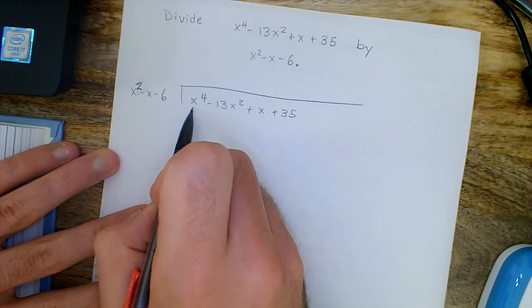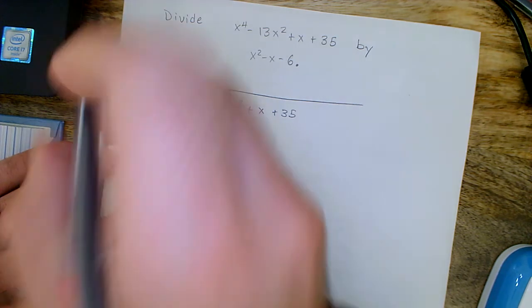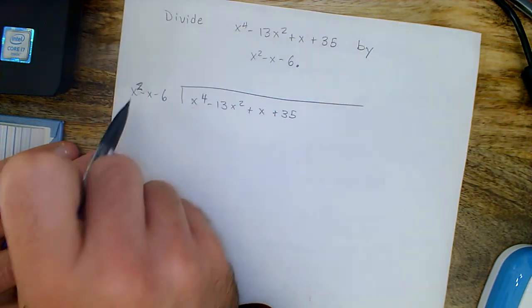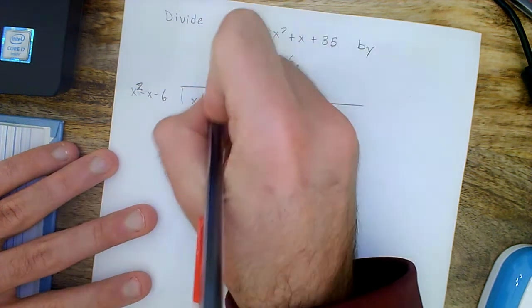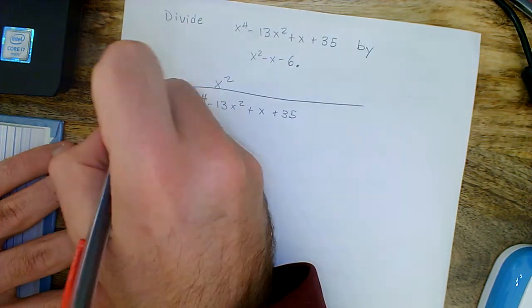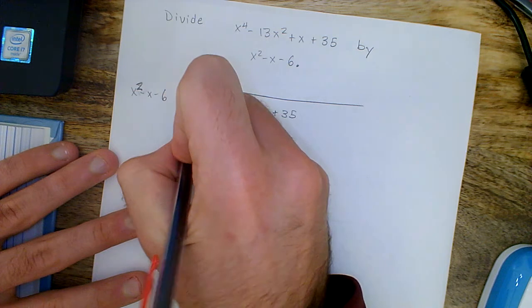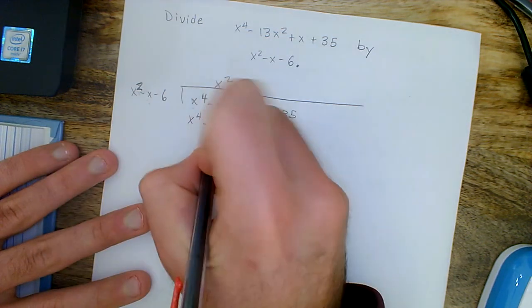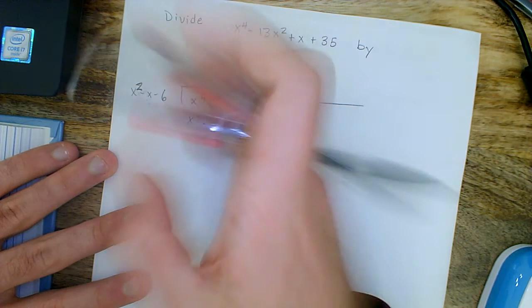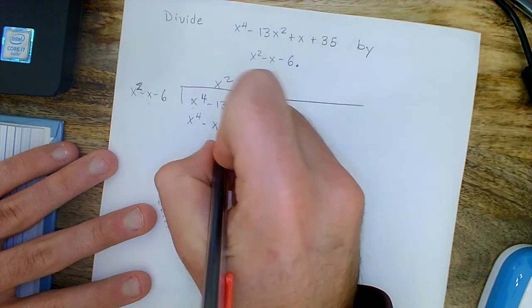Here we look at the x to the fourth term, and here we have the x squared term. So what do I need to multiply this polynomial by to get its leading term to be x to the fourth? Well, that's x squared, because if I multiply x squared by x squared, it's x to the fourth. So we have x to the fourth, then x squared times negative x is negative x cubed.